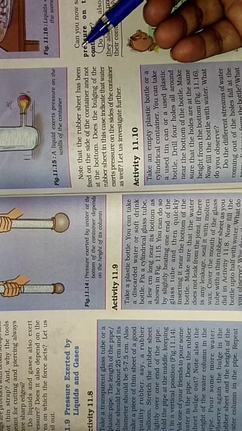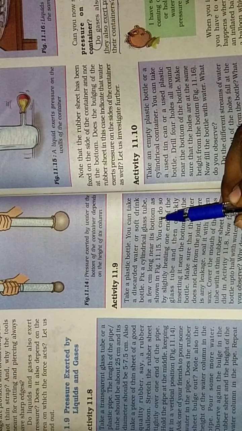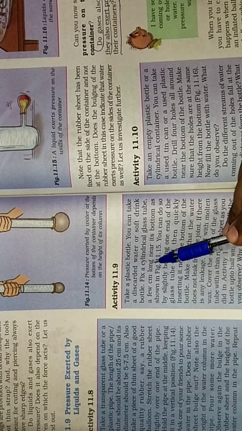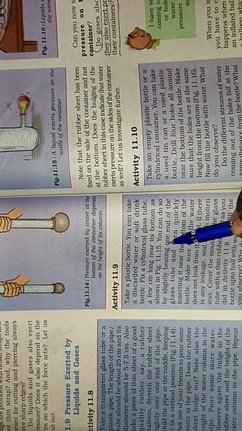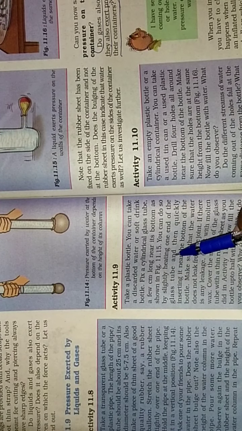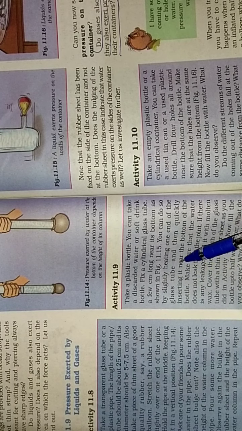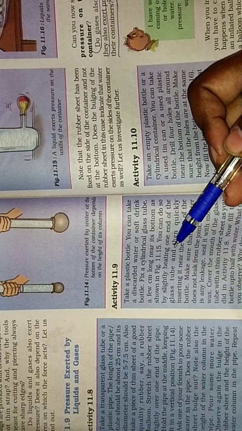If you don't have a cylindrical glass tube, you can make holes. Okay, no issues. A few centimeters long near to the bottom, as shown in figure 11.15. You can do it by slightly heating one end of the glass tube and then quickly inserting it near to the bottom of the other.